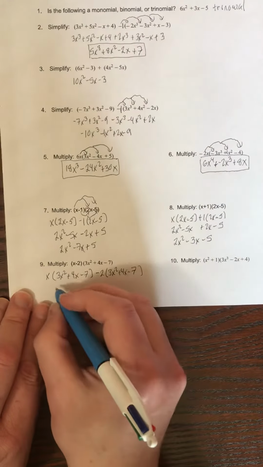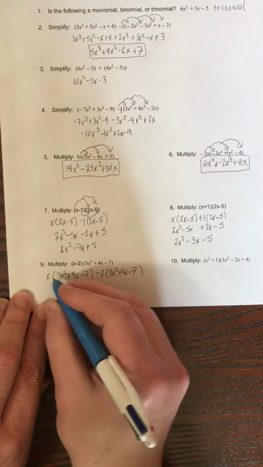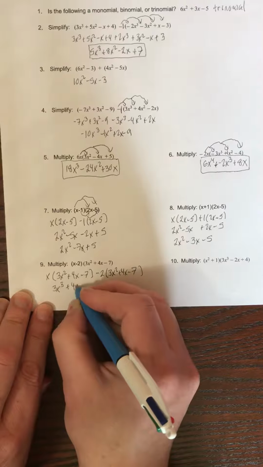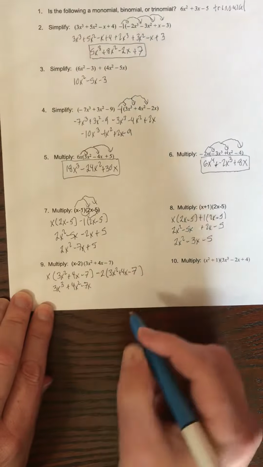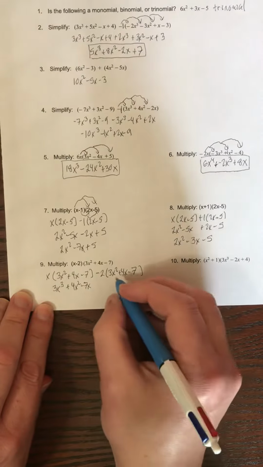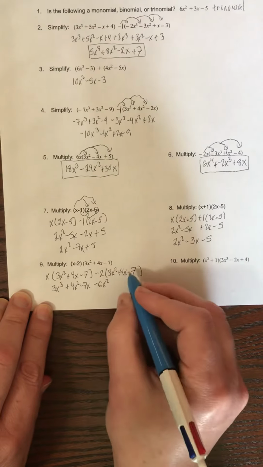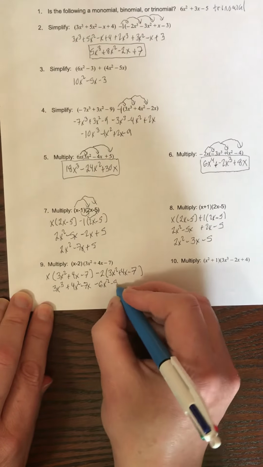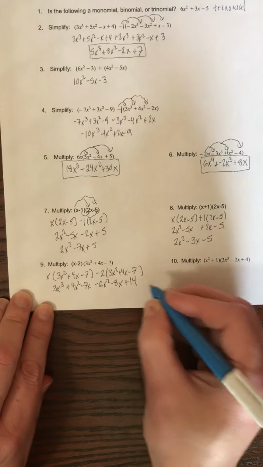X times 3x squared is 3x cubed, plus 4x times x is 4x squared, minus 7x. Now I've got negative 2 times 3x squared, so that's negative 6x squared. Negative 2 times positive 4, that's negative 8x. Negative 2 times negative 7 is positive 14.